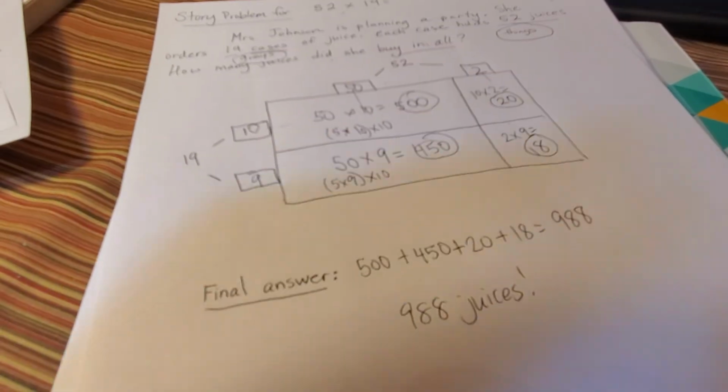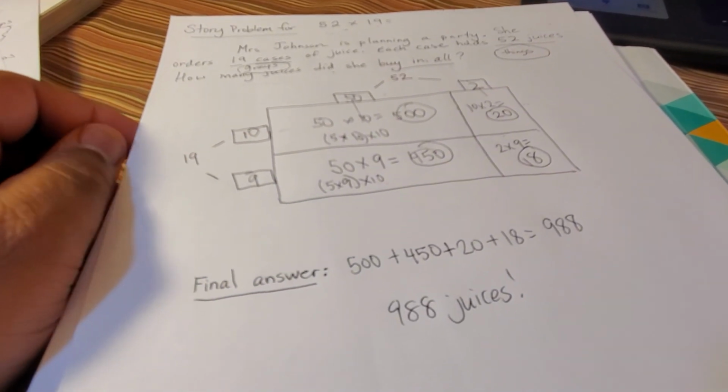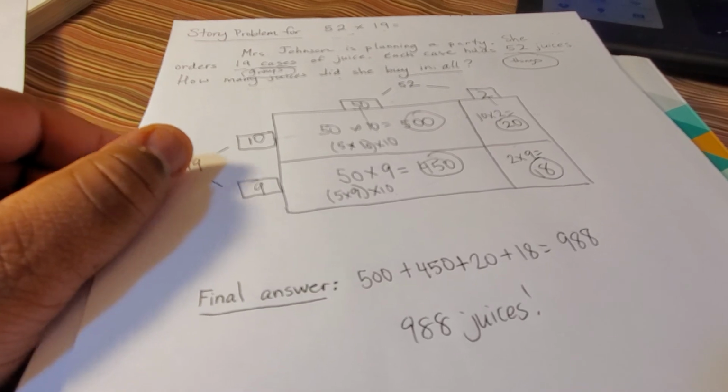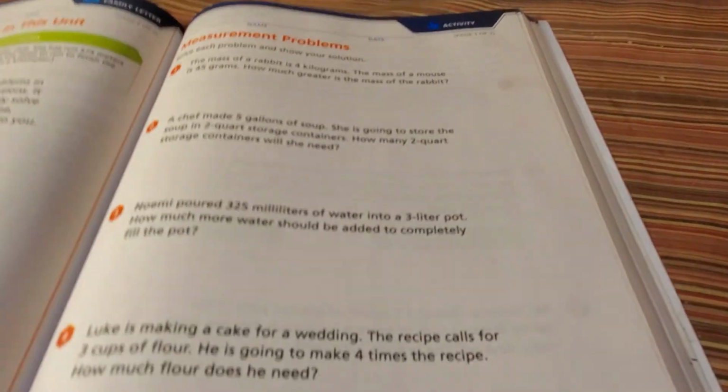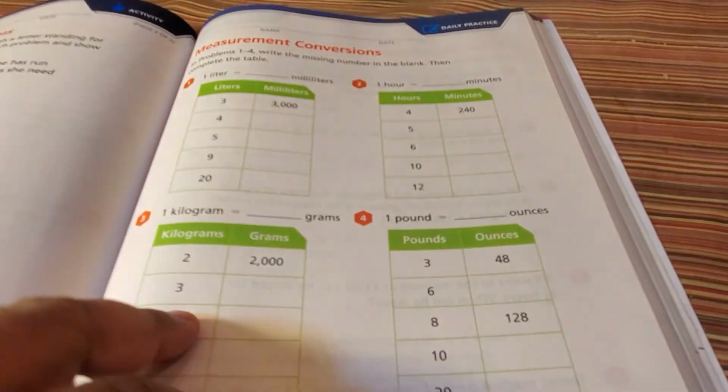Okay, that's the strategy. Now, let's do a Google Forms page. This is going to be page, let's look in here. No, we did that page already. It starts at page 443. We're going to do this page together.